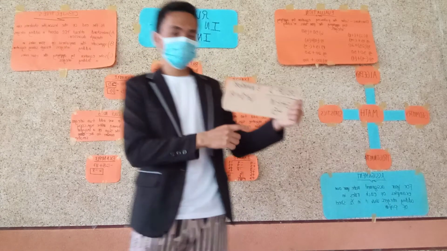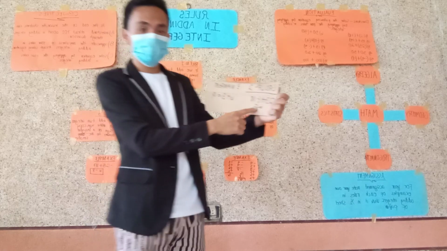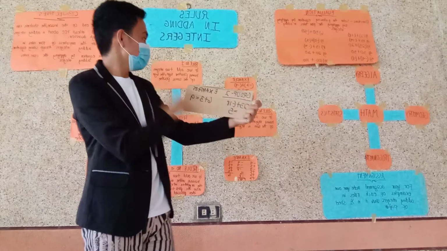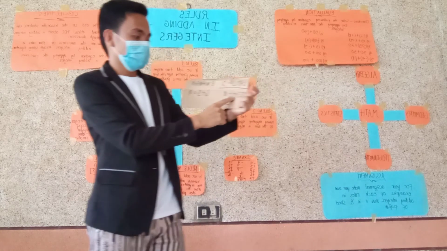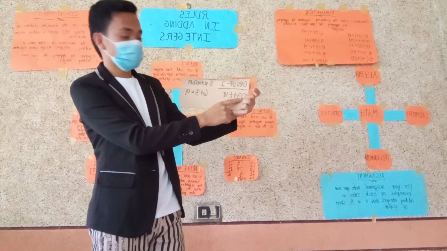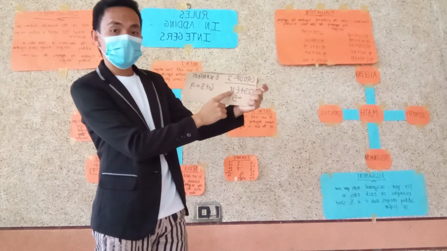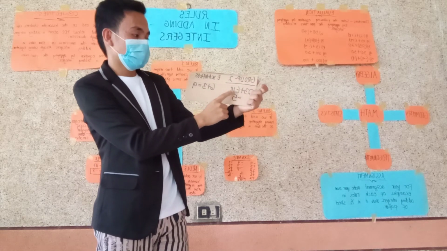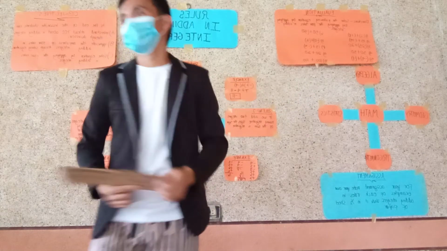Let us proceed to group 2. The example for group 2 is 23 plus negative 18. They applied rule number 3, which is unlike sign. The answer there is positive 5 because the biggest number is 23, but the negative sign is in the 18, which is the smaller number. So that's why the answer is positive 5.